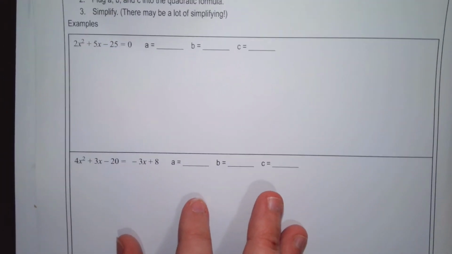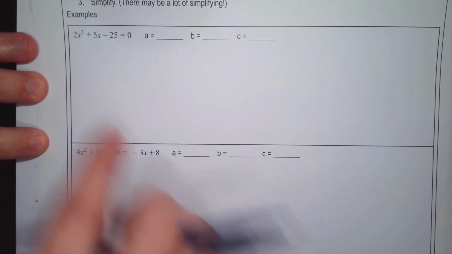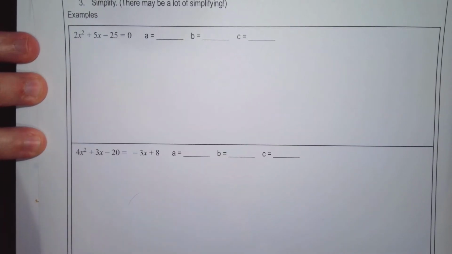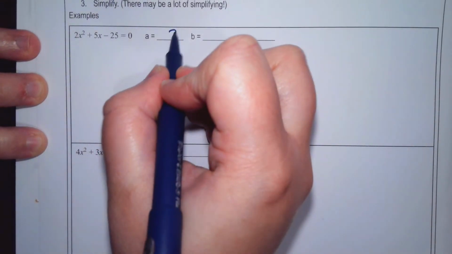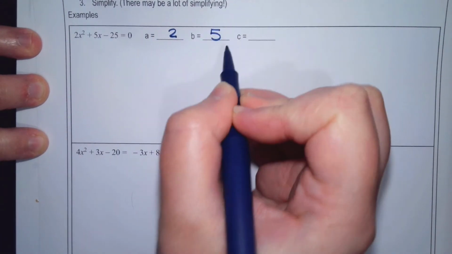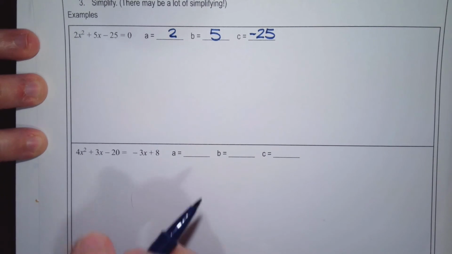All right, so let's do our first 2 examples. So we have 2x squared plus 5x minus 25, my apologies. So our a is 2, our b is 5, and our c is negative 25.